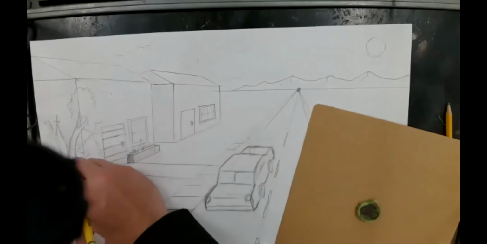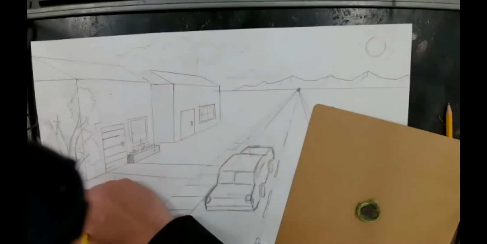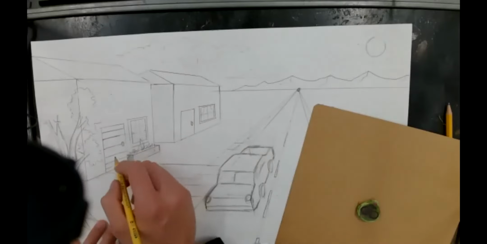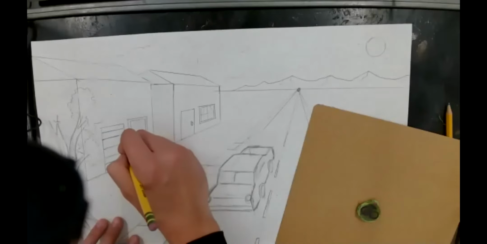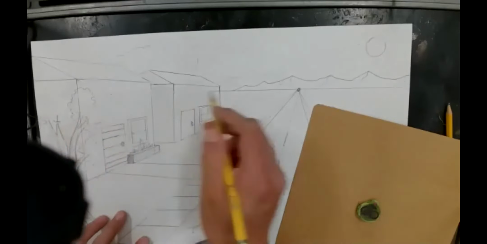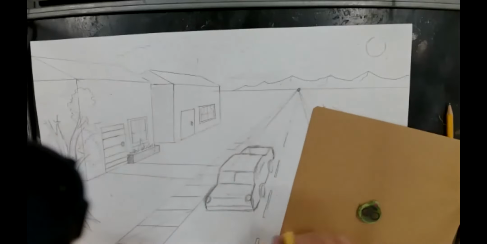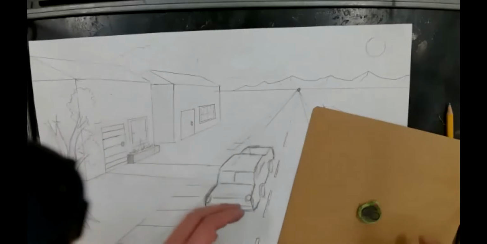Let me add some wooden texture. Okay. So I have my cars, my houses.